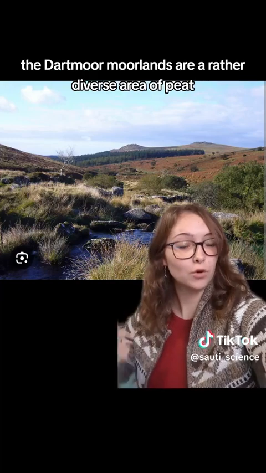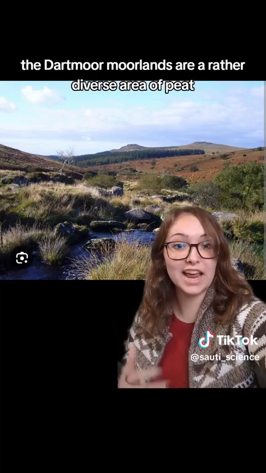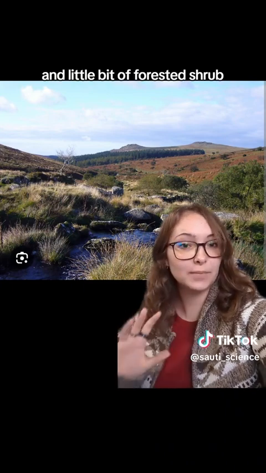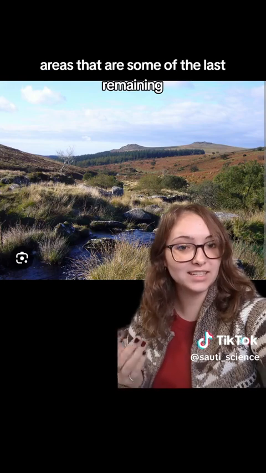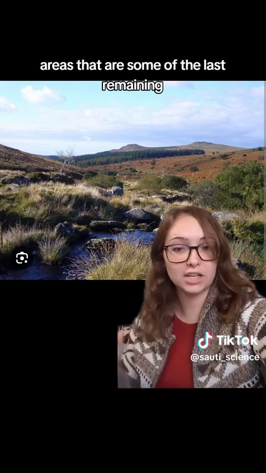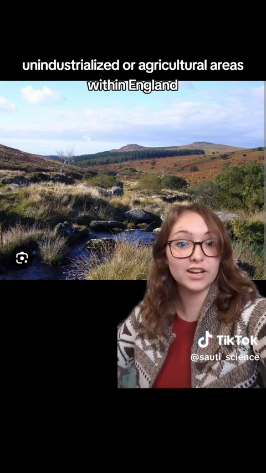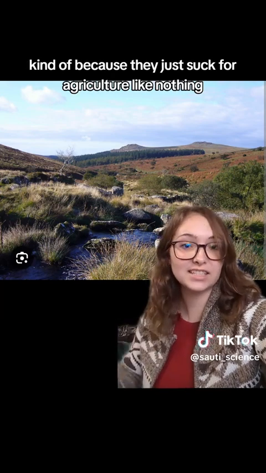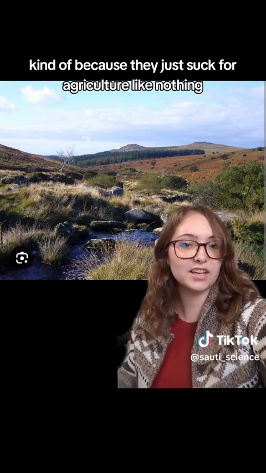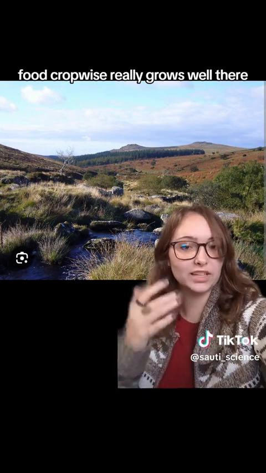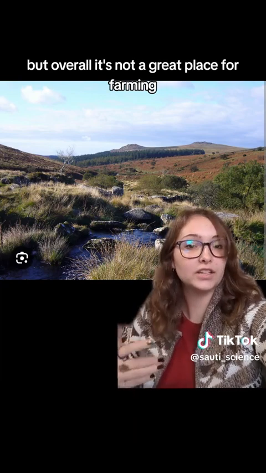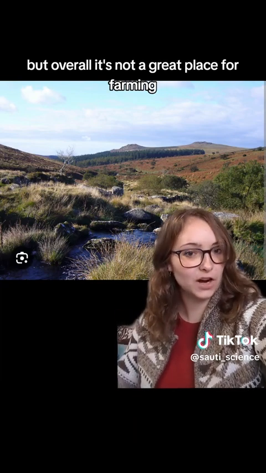The Dartmoor moorlands are a rather diverse area of peat bogs and grasslands and a little bit of forested shrub areas that are some of the last remaining unindustrialized or agricultural areas within England, kind of because they just suck for agriculture. Like, nothing food crop-wise really grows well there. There is some cattle and sheep grazing, but overall it's not a great place for farming.